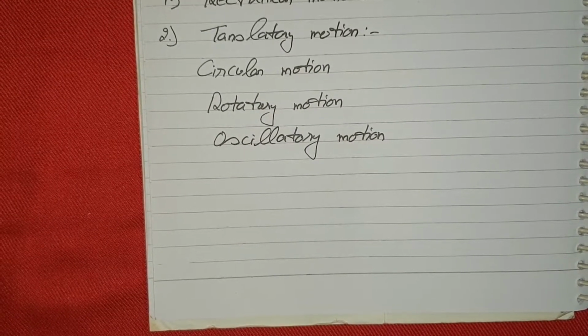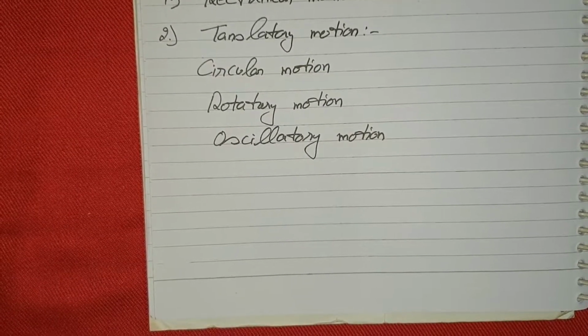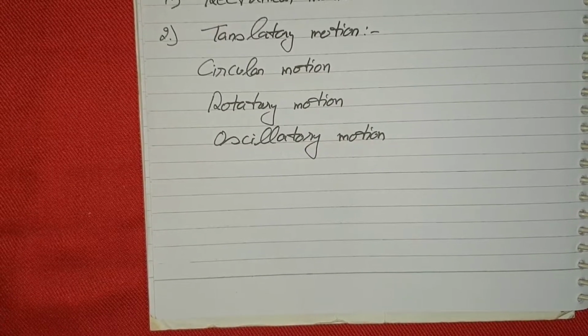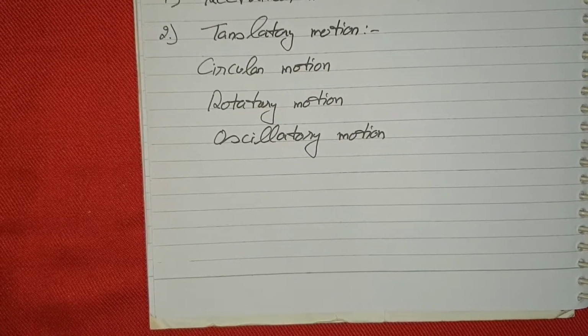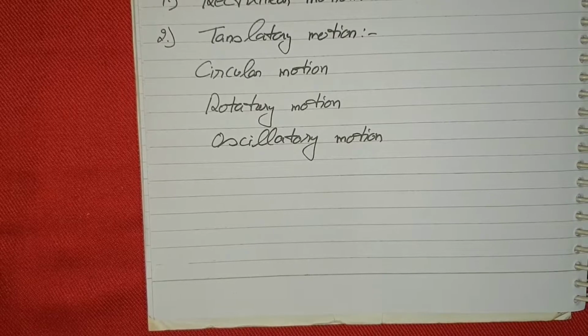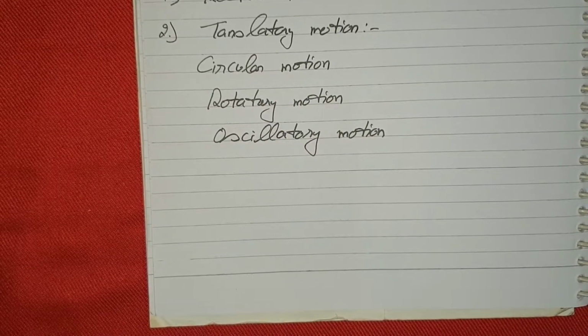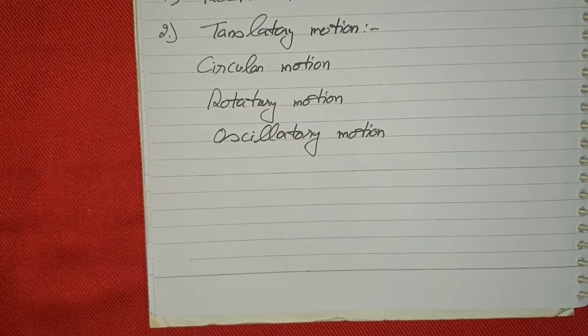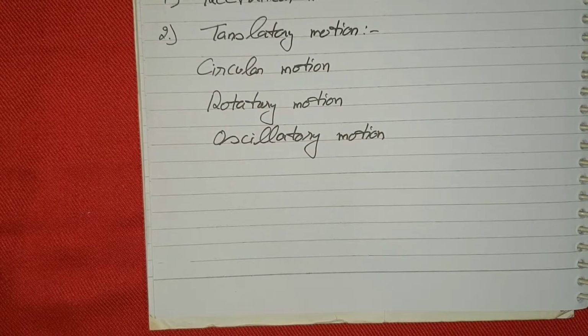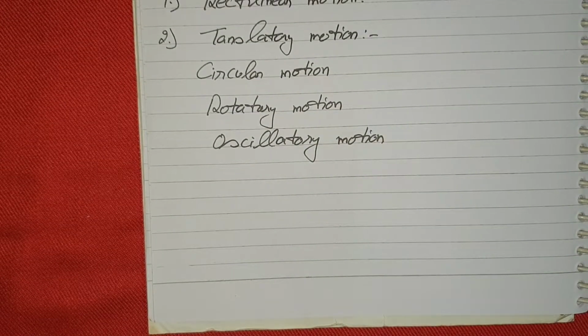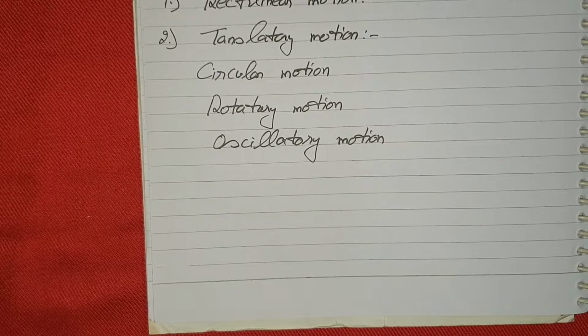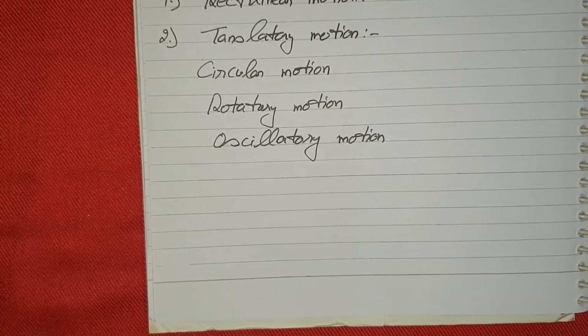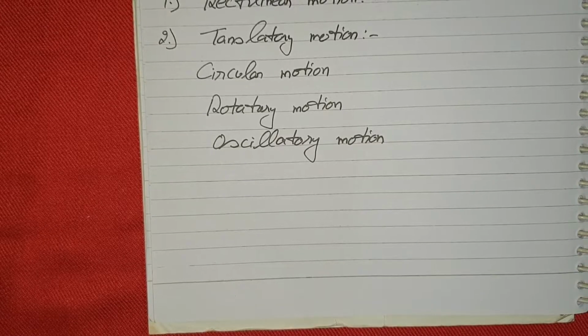So, basically it is well defined. On either side of its mean position, the maximum distance from the mean position is the extreme position, and this is also known as the amplitude. It means a periodic or a bounded motion of a body about a fixed point is called an oscillatory motion. You can take an example of the motion of a pendulum or a wall clock. That is an oscillatory motion. Basically it is to and fro, back and forth motion repeatedly about a fixed point.